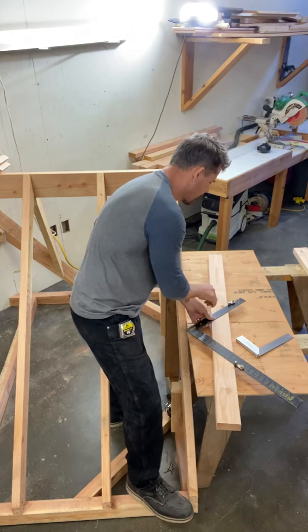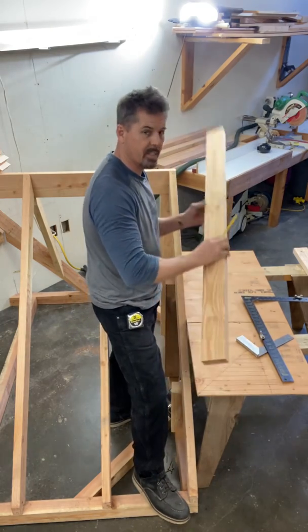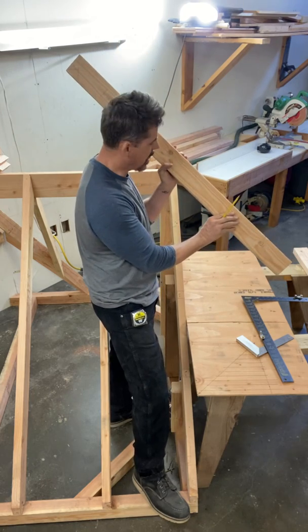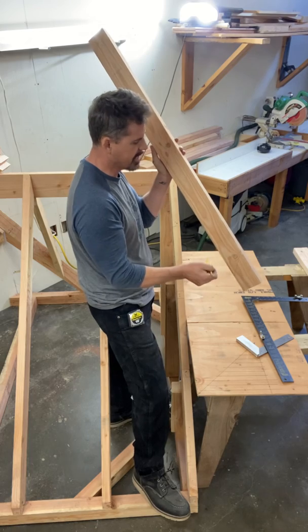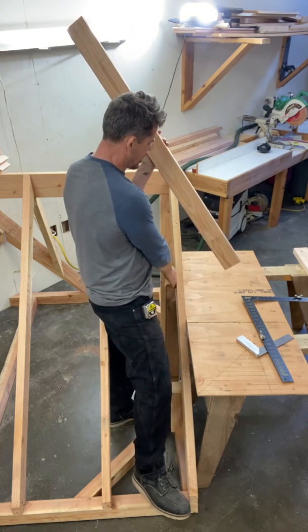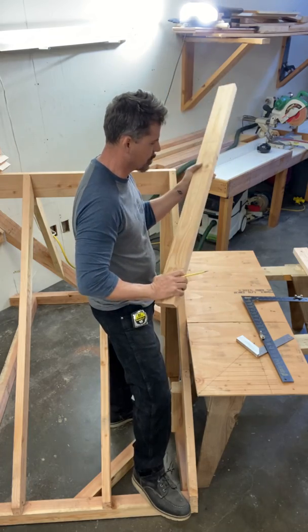Make a mark. That is the length of the common rafter at a 12-12 pitch. No seat cut because it's an inside common and an inside valley. Just 2 plumb cuts. We're done with that one.